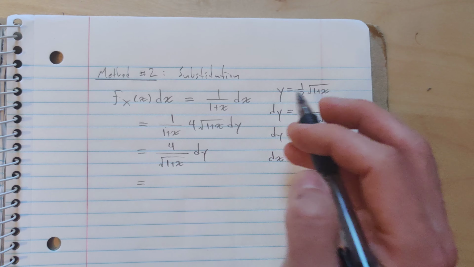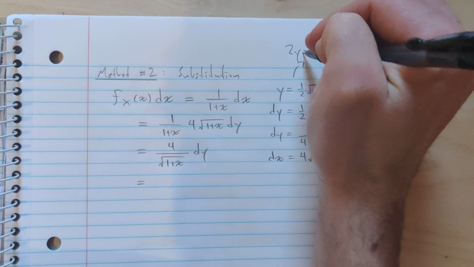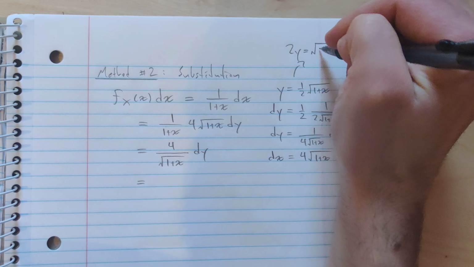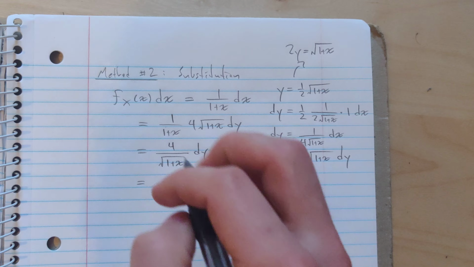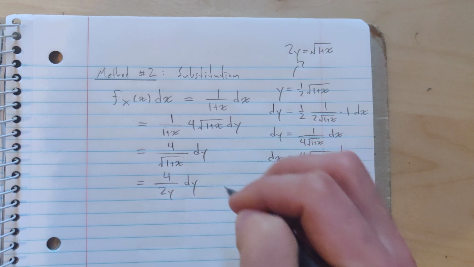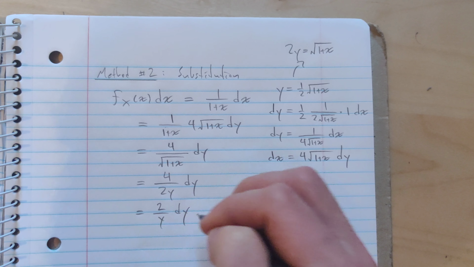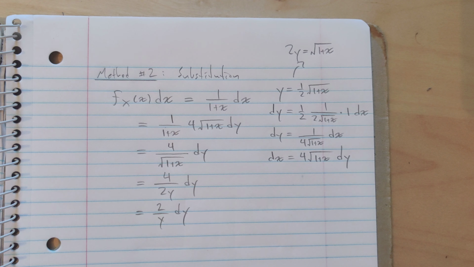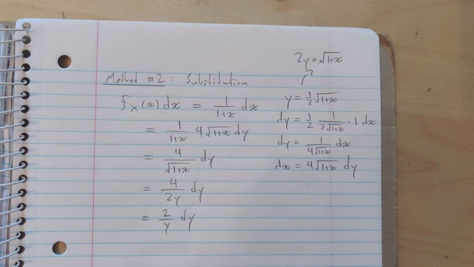Root 1 plus x down here, and I have y equals 1/2 root 1 plus x. So if I multiply both sides by 2, I would get 2y equals root 1 plus little x. So I can replace this guy with a 2y. 4 over 2y dy, and that just comes out to be 2 over y. And that's the same thing we got when we did the method of distribution functions. But that was quite a bit faster.